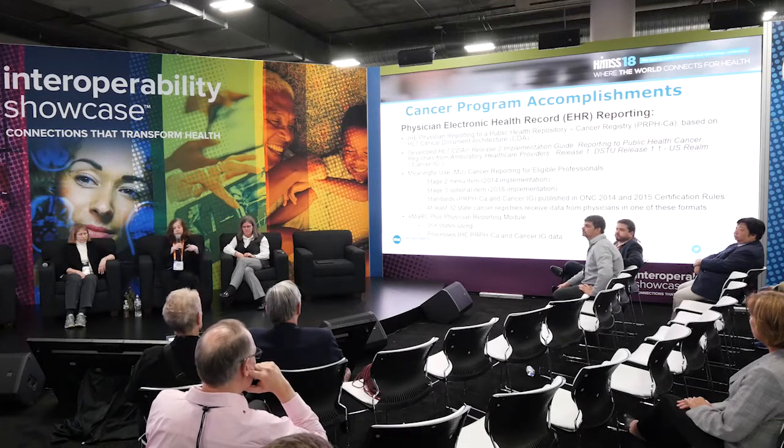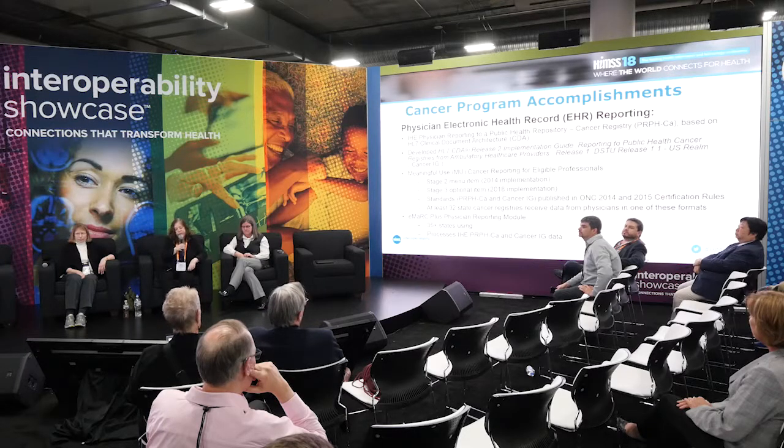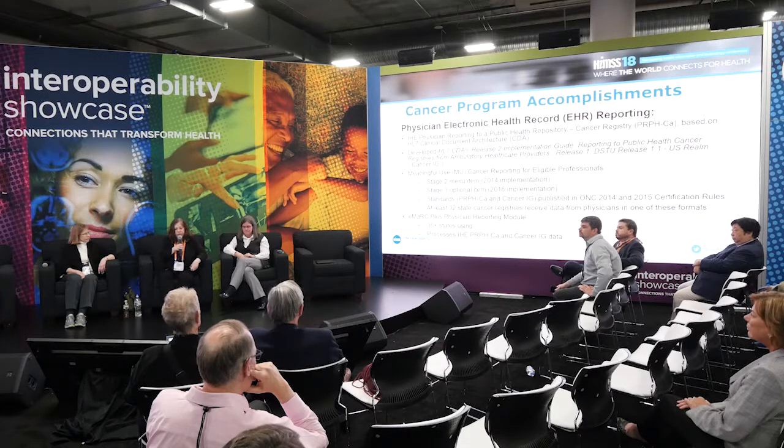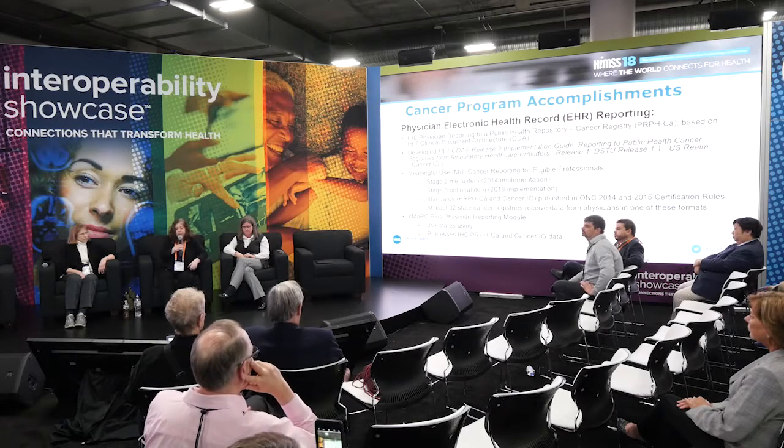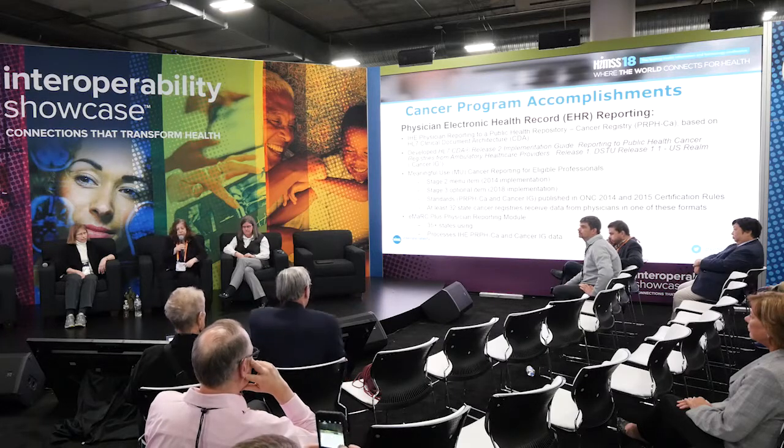So again, these two standards that I mentioned, both of them are two profile specifications. Both of them were published as standards by ONC for certification of the EHRs. The first one for the ONC 2014 edition, and the second one for the 2015 edition. At least 32 state cancer registries are receiving data from physicians using either one of these two formats.